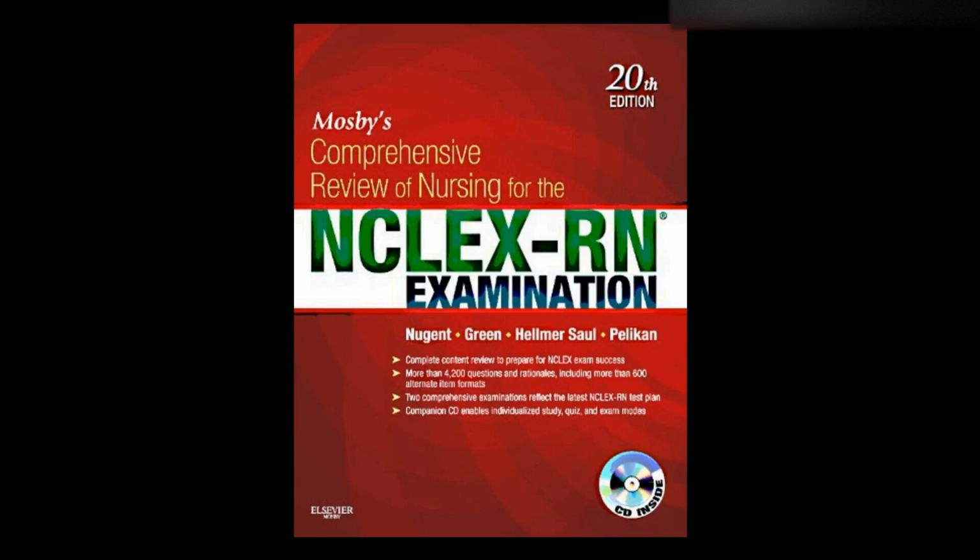Content: medical/surgical, category of health alteration: peripheral vascular, integrated processes: nursing process, implementation, client needs: safe and effective care environment, management of care, cognitive level: application.